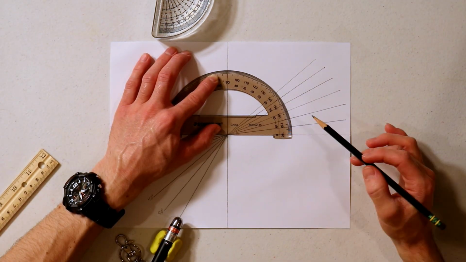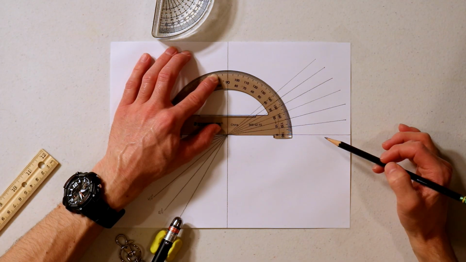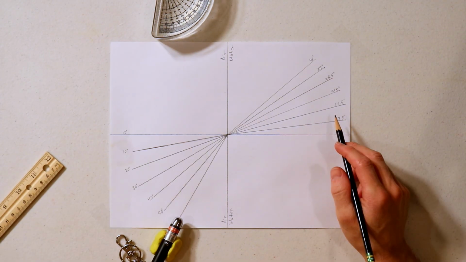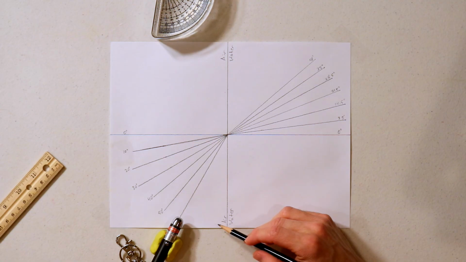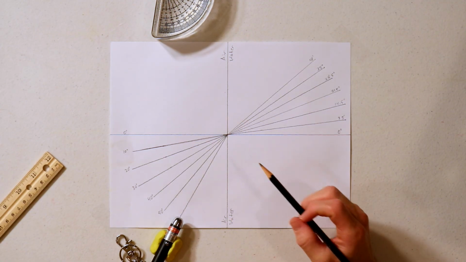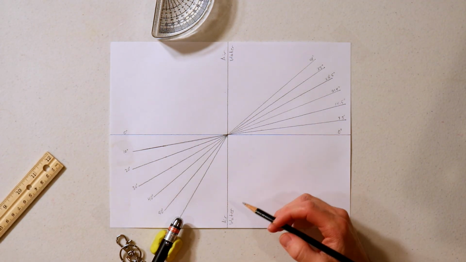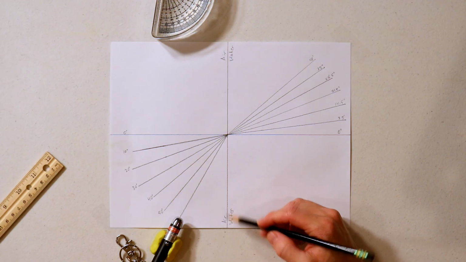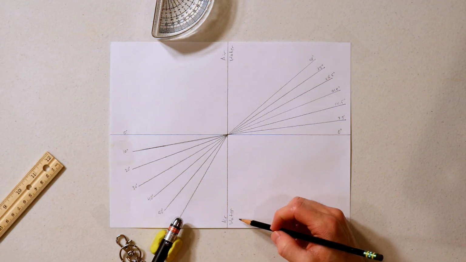Then just use the protractor and measure the angles relative to the normal line. I've measured my angles now, and also just to keep track of which side was which, I labeled them as air and water. You don't necessarily have to do that, but it does make it easier to see where the interface line was and which side was which.